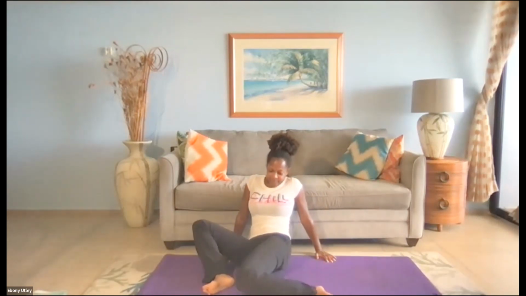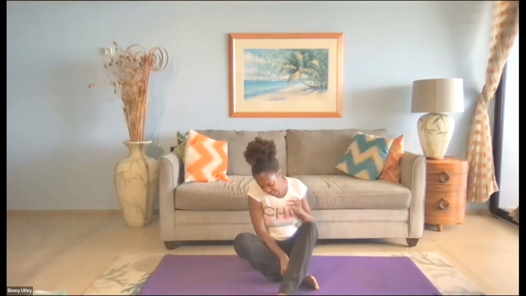And now we can prepare for our destination. So come to stillness. And let's bring our right leg close to the glutes. And we'll pick up the left leg. And we'll see how close we can bring the left leg into our hip crease for a half lotus.